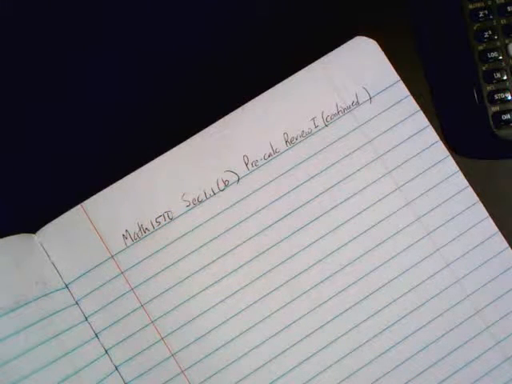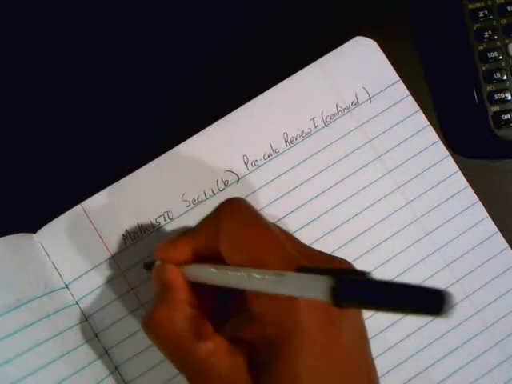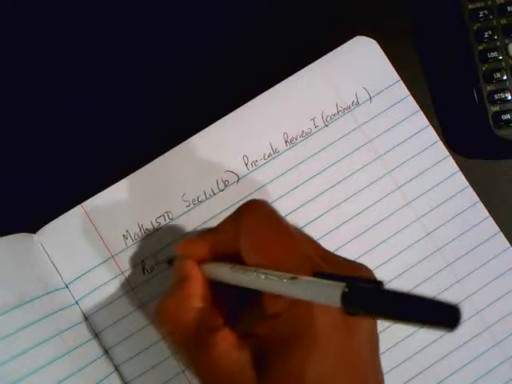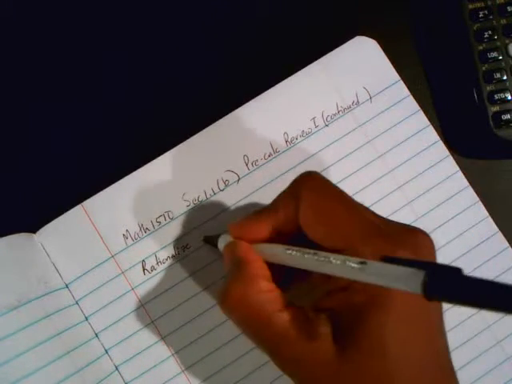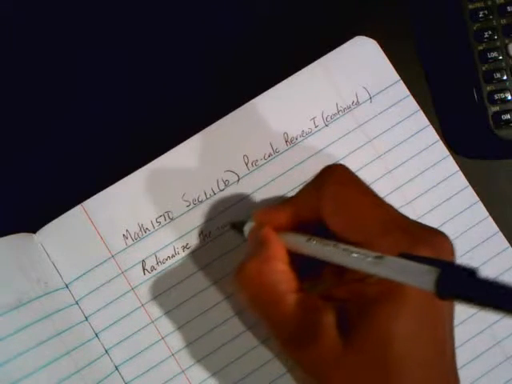Section 1.1b, Pre-Calc Review 1 continued. When we left off in the last lesson, we finished off with rationalizing the denominator. A quick note that rationalizing doesn't necessarily always have to occur to the denominator. You could also rationalize the numerator. Use the same sort of logic.